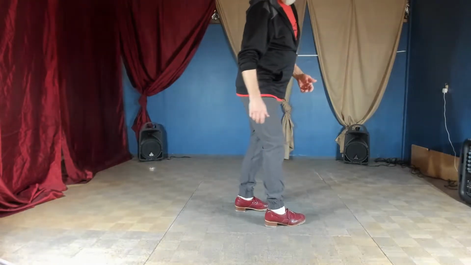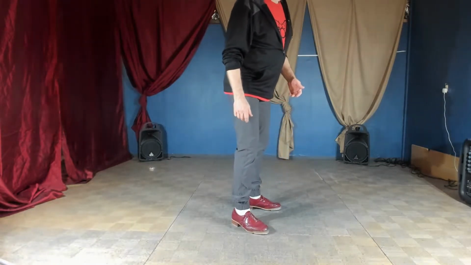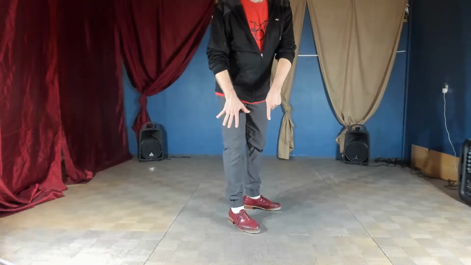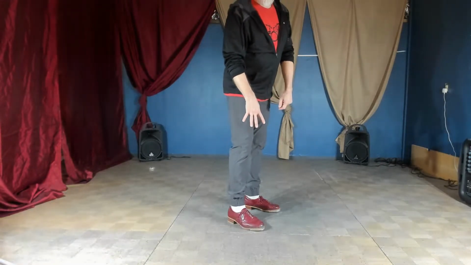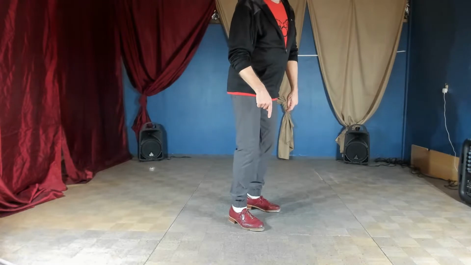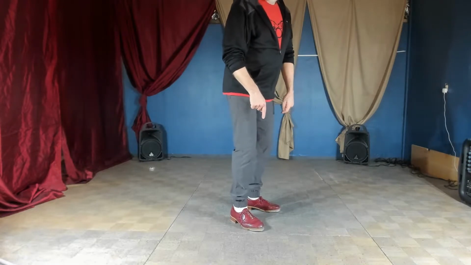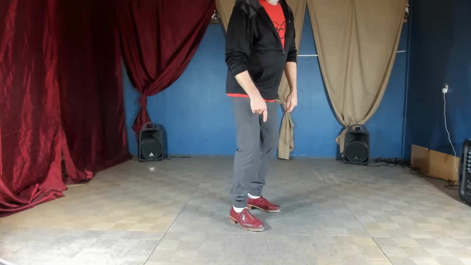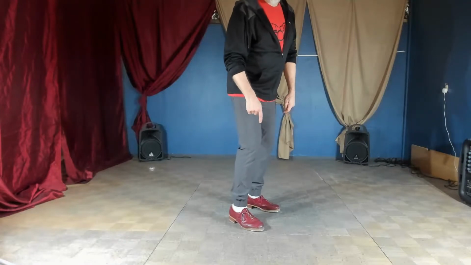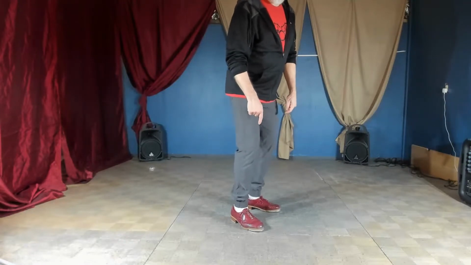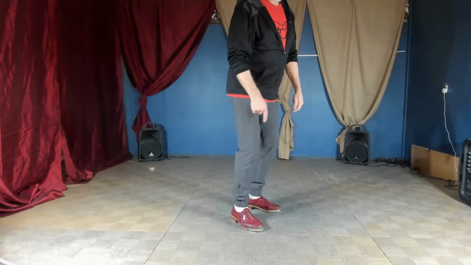If you want to at some point work on the 16th note triplet, just realize that there's going to be 6 notes where there were 4. The 16th note, 1 E and a 2 E and a 3 E and a 4 E and a becomes 1 E and a 2 E and a 3 E and a 4 E and a 1 E and a 2 E and a 3 E and a 4.